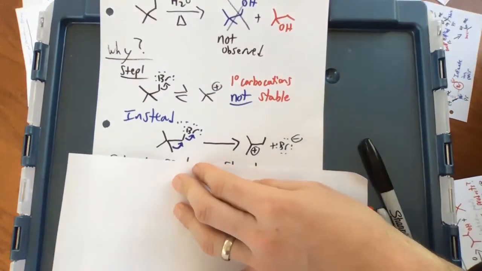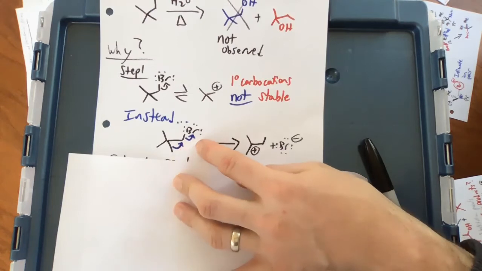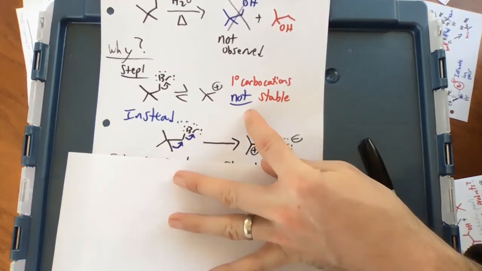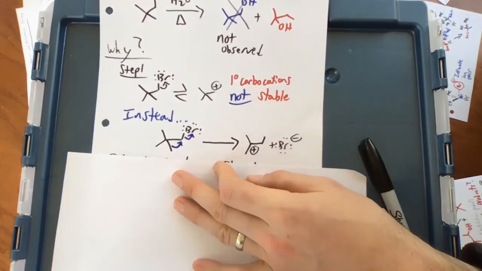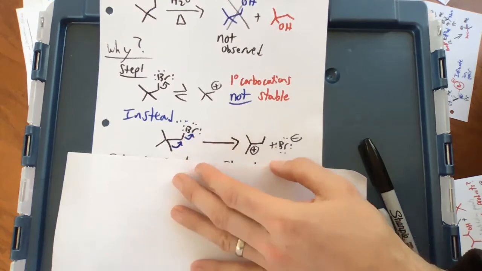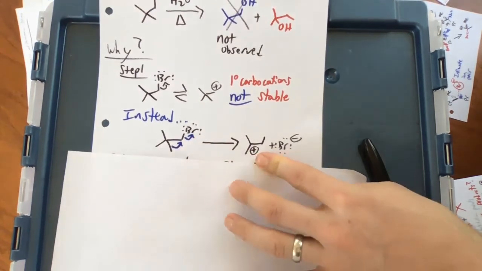What happens in this reaction is that the methyl shift happens before the leaving group leaves. And it only happens this way because the primary carbocation is so unstable. And so the methyl group shifts, kicking out the bromide anion, making this tertiary carbocation.